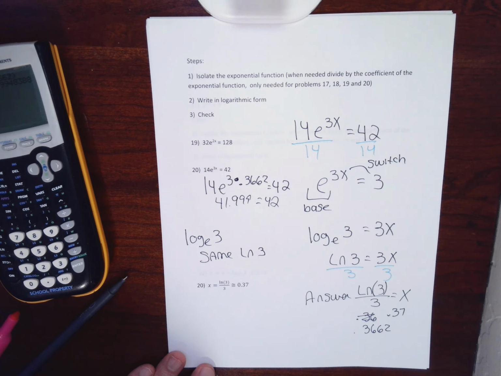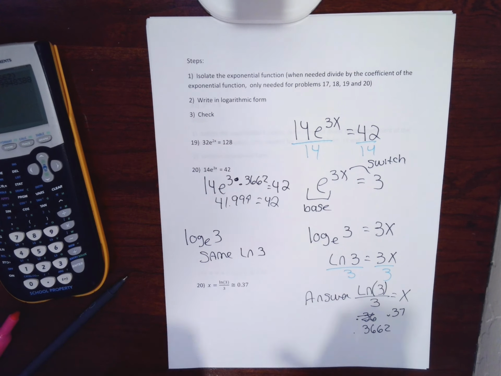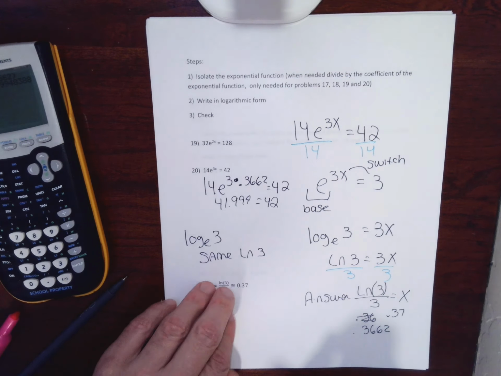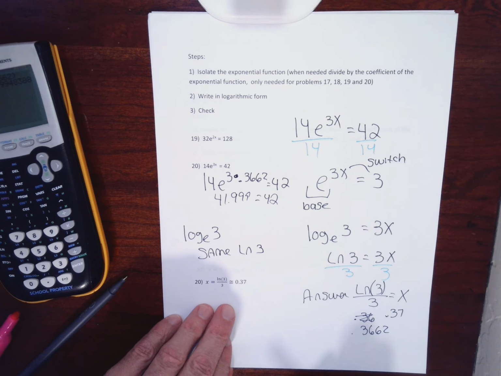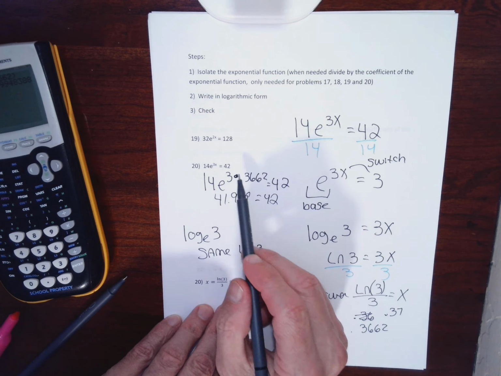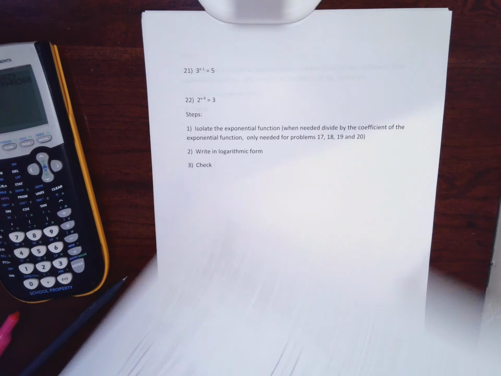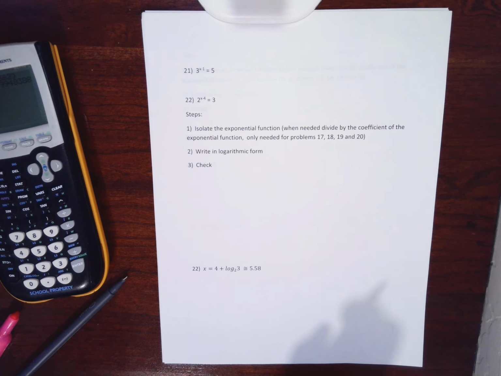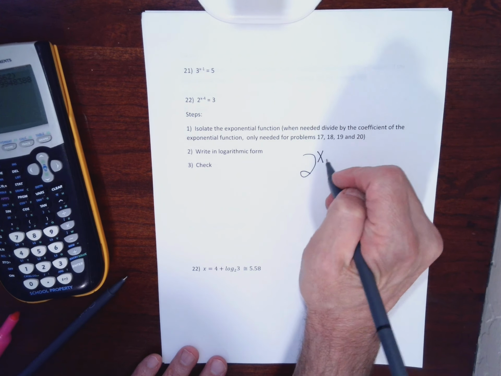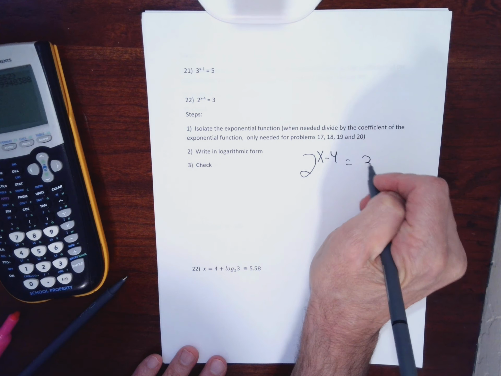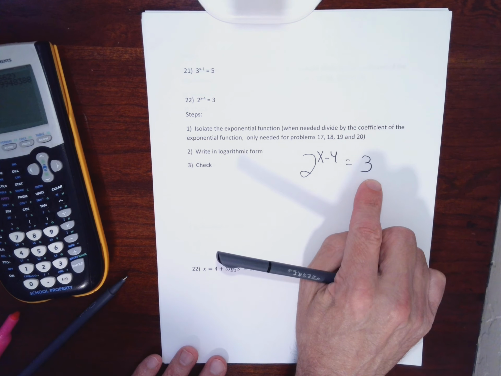Those were the only 2 problems where I needed that step of dividing before I introduced the logarithm. Each one of these problems needs logarithms because the answer is a decimal or because it's impossible to write the right-hand side with the same base as the left-hand side. So for 22, I can't write the right-hand side as 2 to some power.